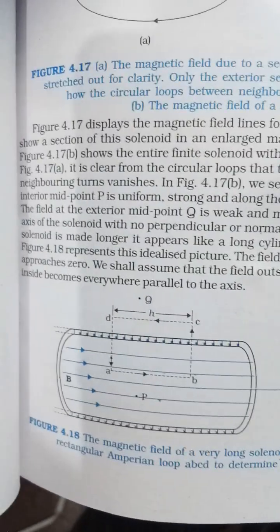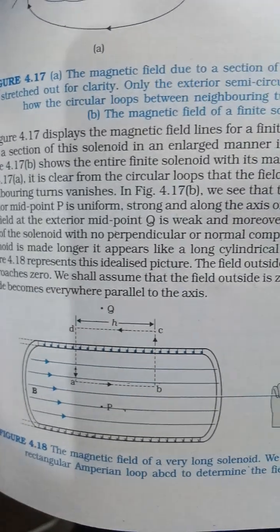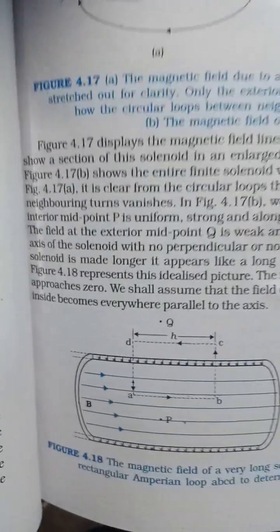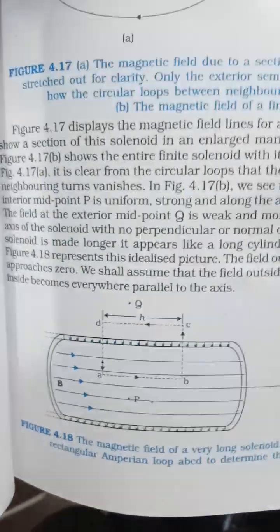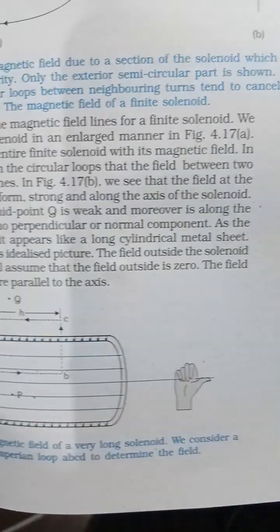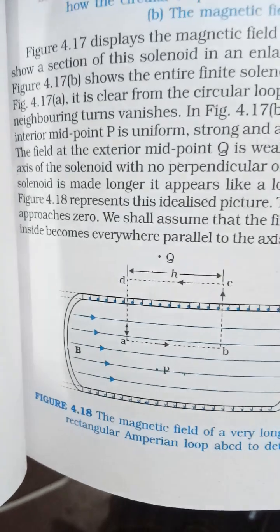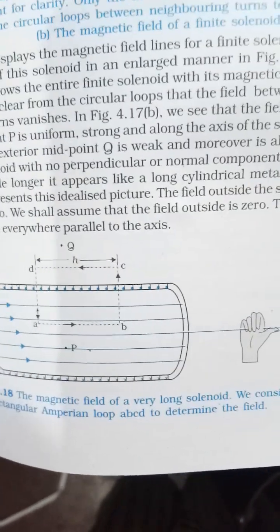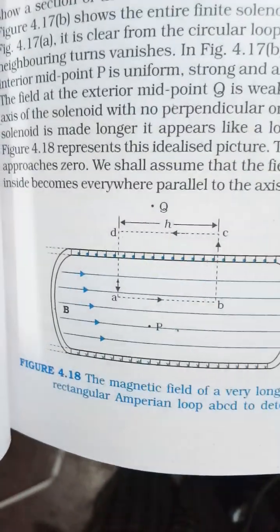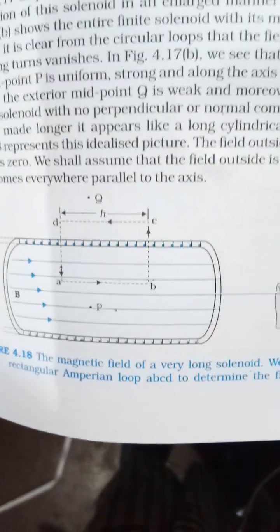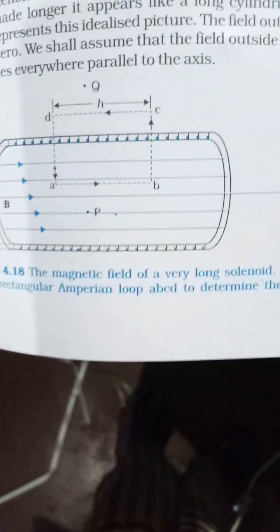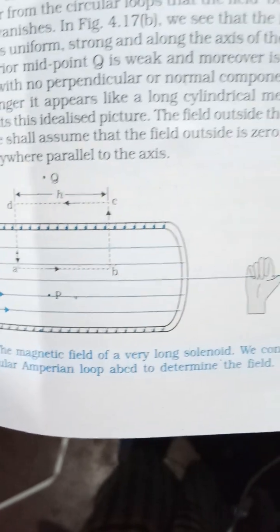As the solenoid is made longer, it appears like a long cylindrical metal sheet. Figure 4.18 represents this idealized picture. The field outside the solenoid approaches zero. We shall assume that the field outside is zero. The field inside becomes everywhere parallel to the axis. Figure 4.18, the magnetic field of a very long solenoid.